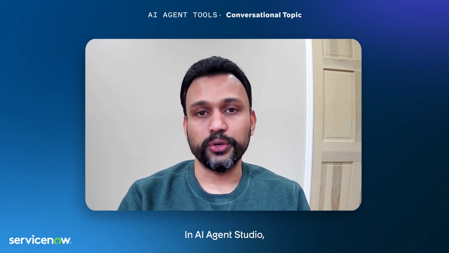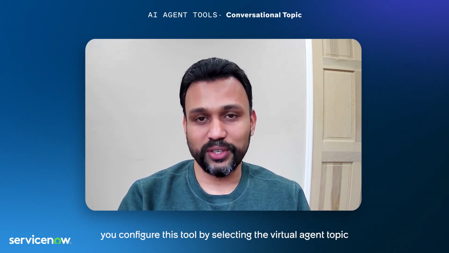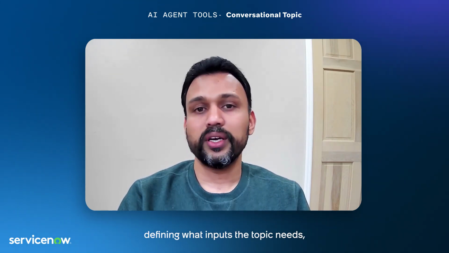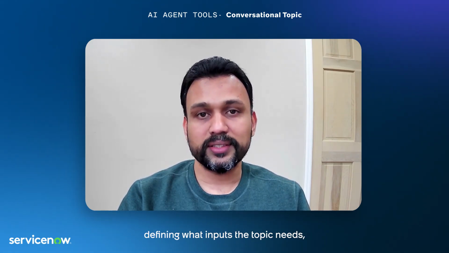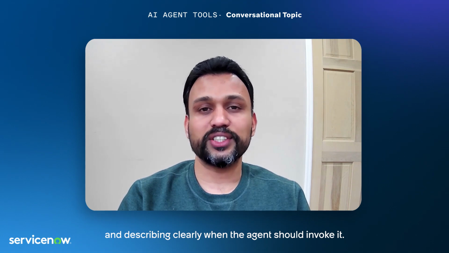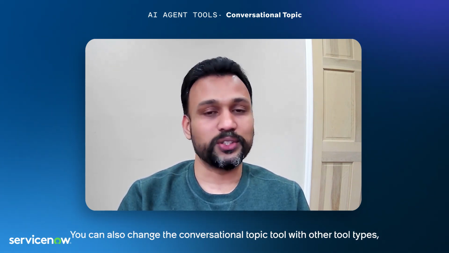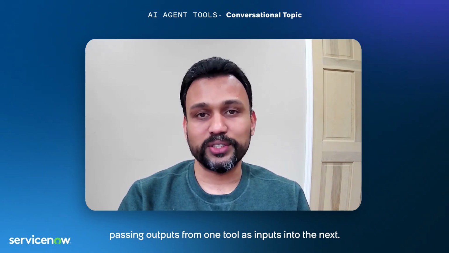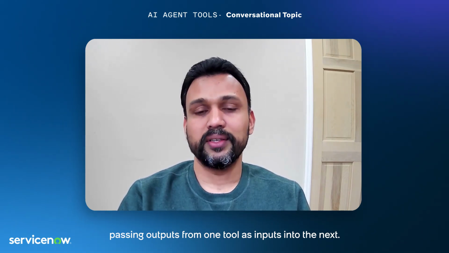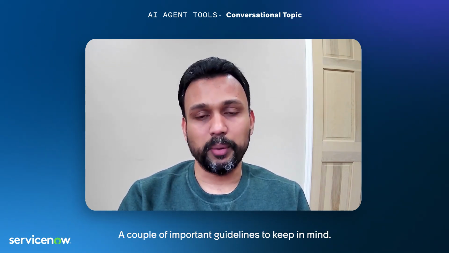In AI Agent Studio, you configure this tool by selecting the virtual agent topic you want to map it to, defining what inputs the topic needs, and describing clearly when the agent should invoke it. You can also chain the conversational topic tool with other tool types, passing outputs from one tool as inputs into the next. A couple of important guidelines to keep in mind.